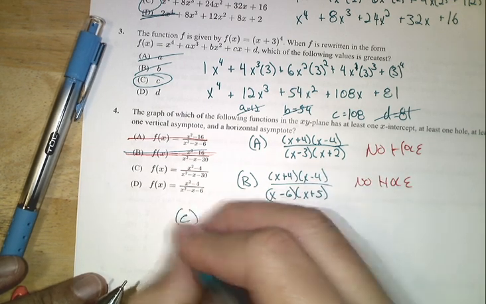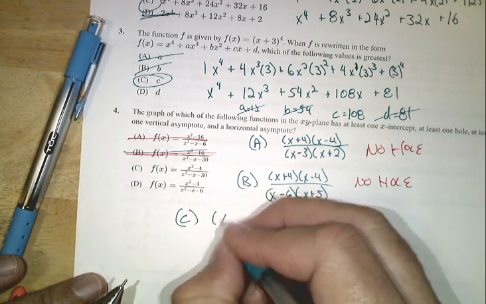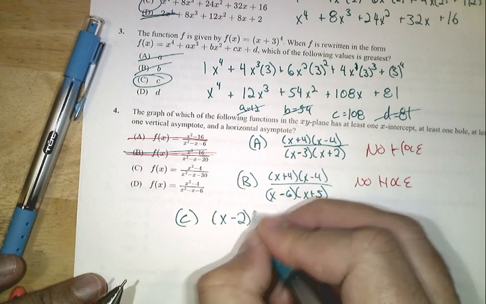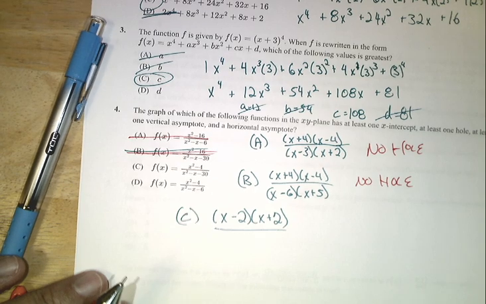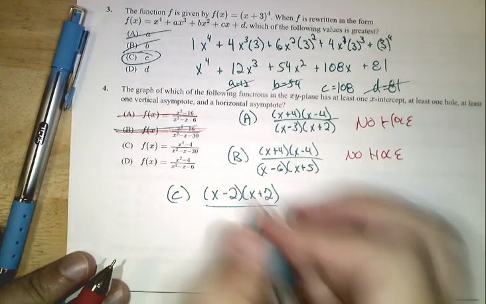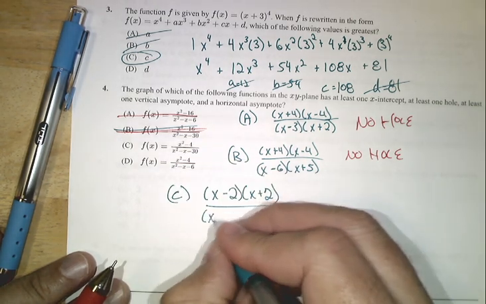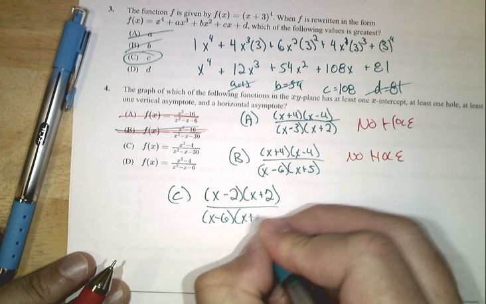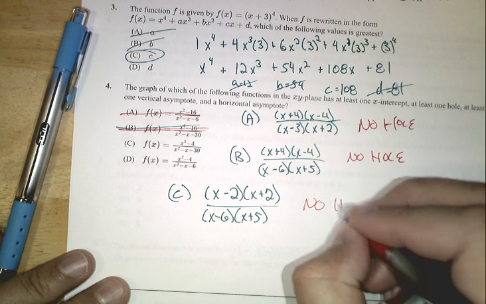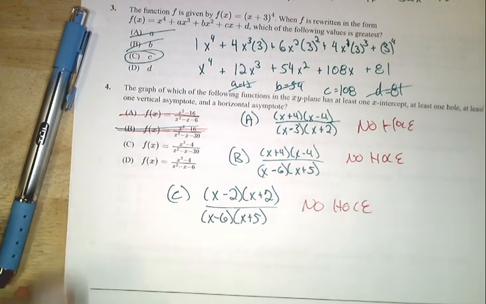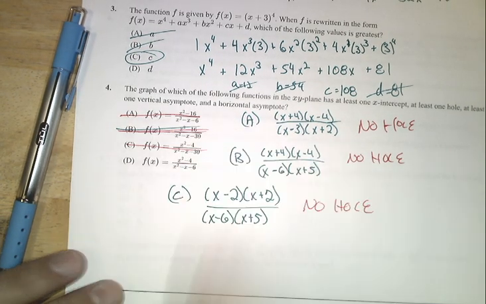See? So C is a difference of two squares again. This time it's going to be x minus 2 times x plus 2, all over, oh, this is the same as the one above, so this is going to be x minus 6 times x plus 5. Again, there is no hole here. Nothing cancels out. I hope I'm doing these right. So hopefully this last one will be fine.